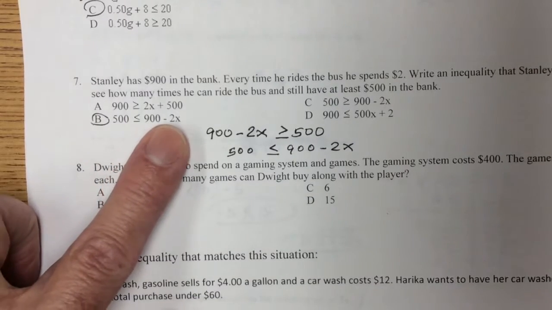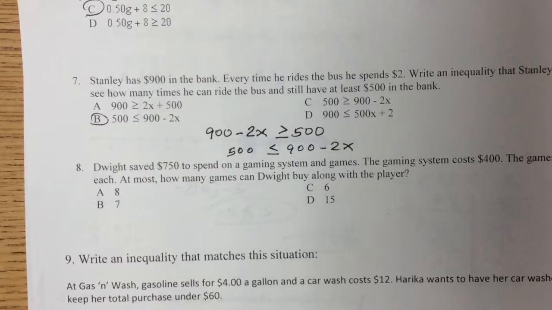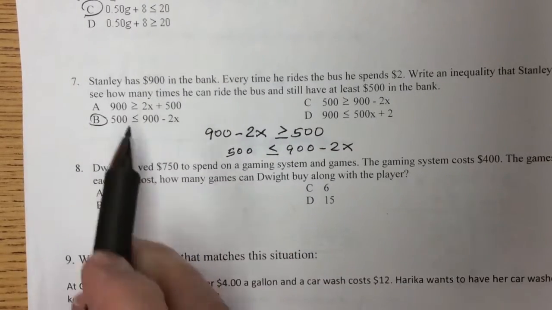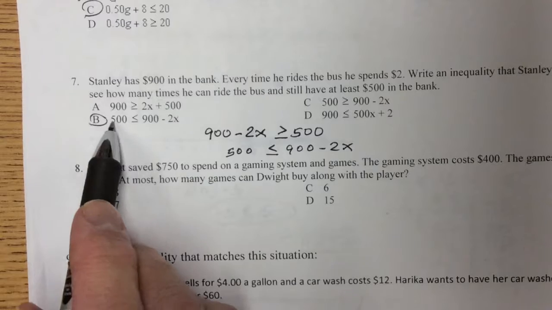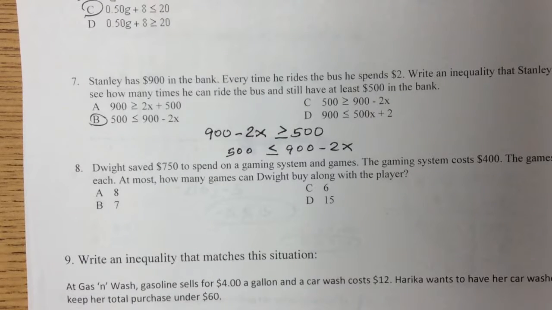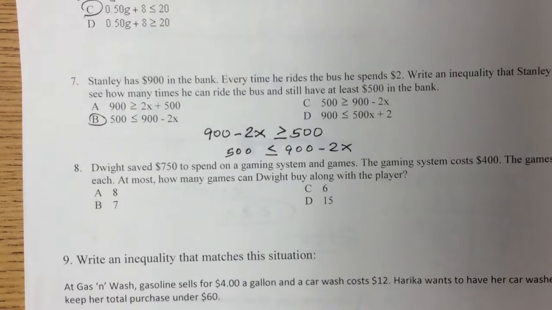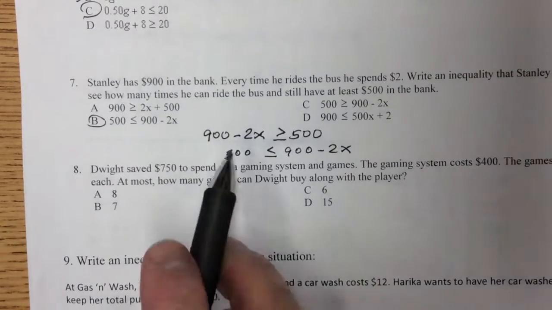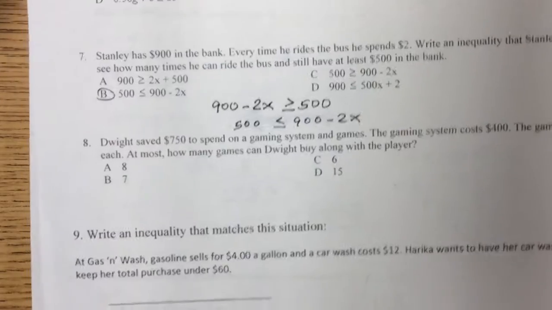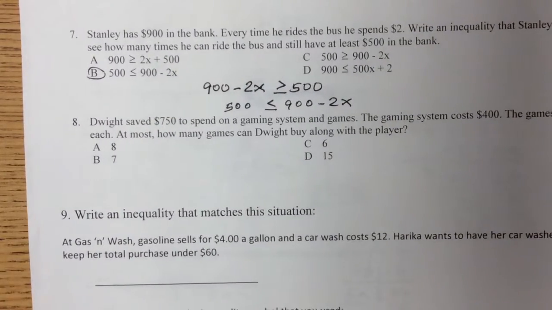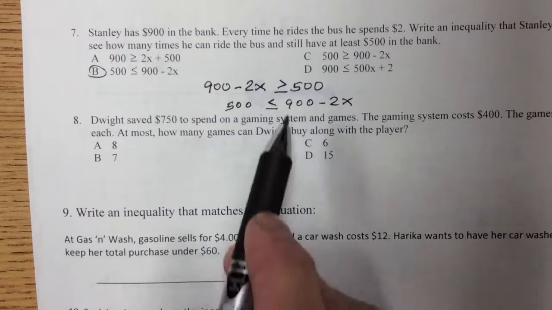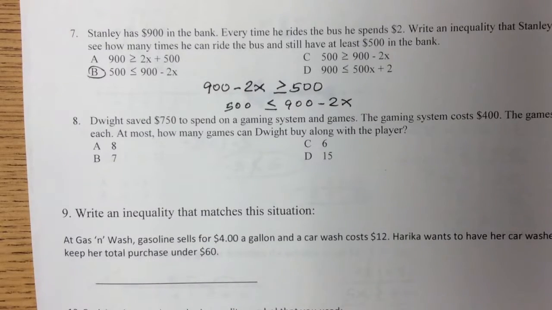I started with $900. I took away $2 each time. I wanted to have at least 500. So 500 has to be less than that amount. This amount has to be greater than 500. Rewind. Okay, that is correct.